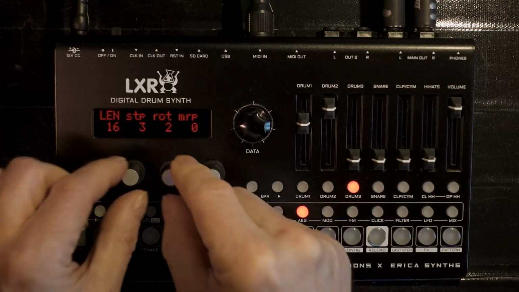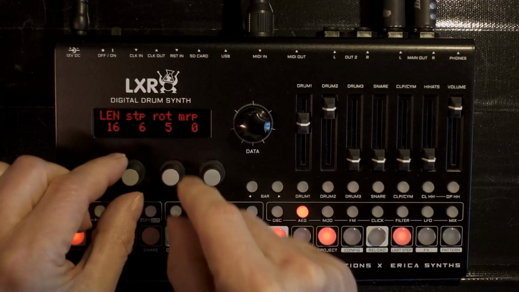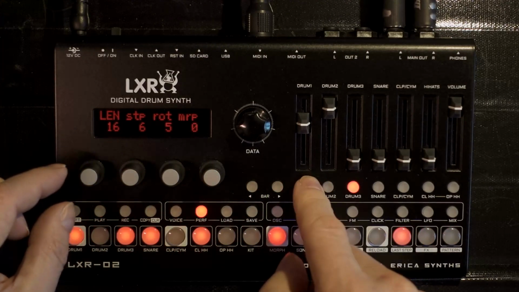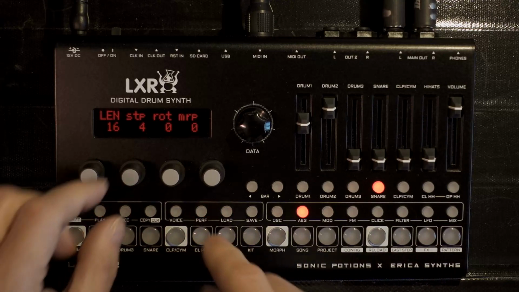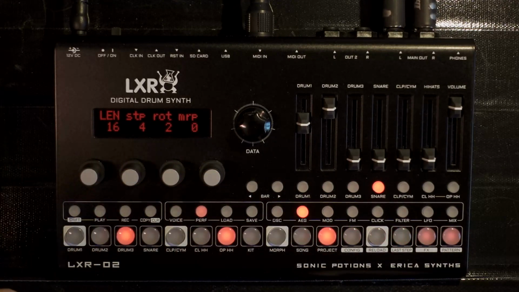Of course, it was programmed to accept triggers from other sounds.